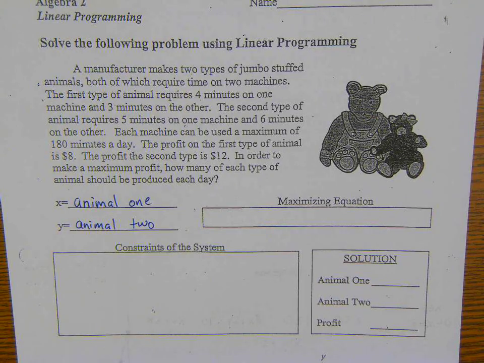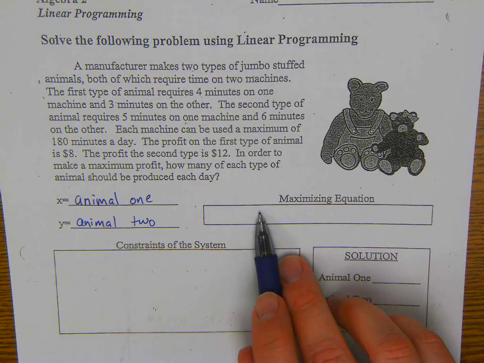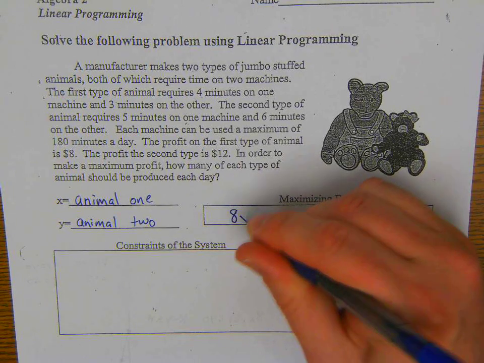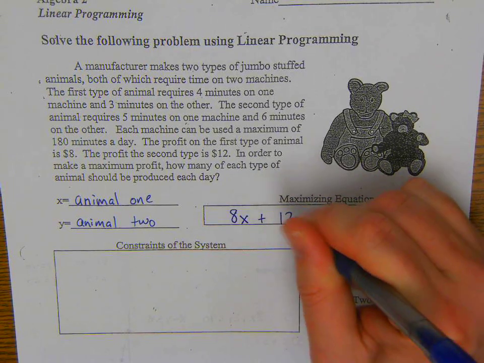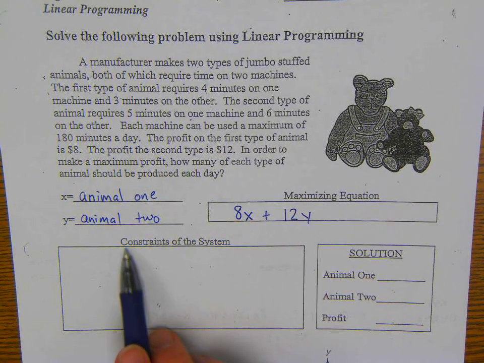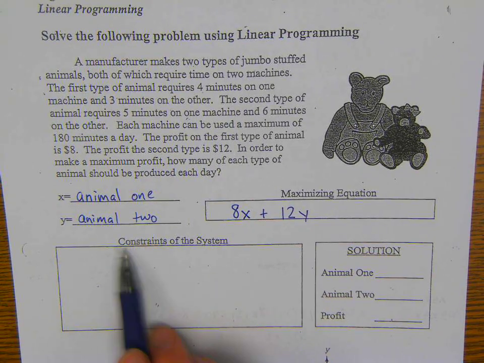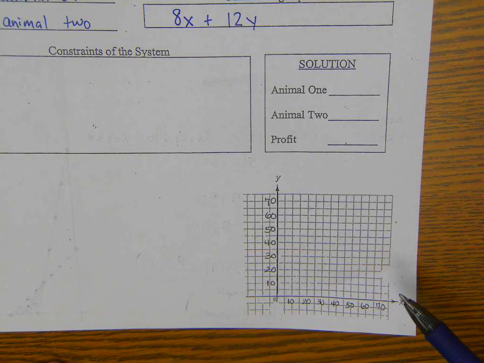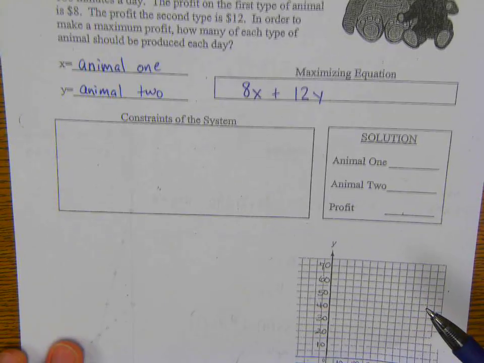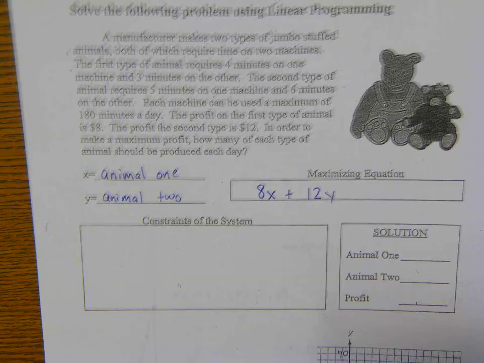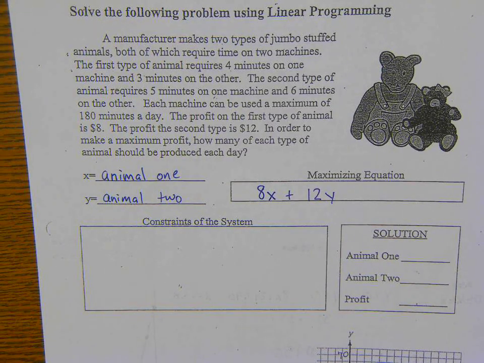Okay. The maximizing equation, by the way, that's what we're going to do at the end. That's usually dealing with the money. So they're making $8 for each of these plus $12 for each of these, so I'm just going to write that there. But the toughest part, constraints, by the way, are the inequalities. This is where we're going to come up with our inequalities that we're going to end up graphing down here, so that we can figure out the maximum profit. So again, look at the information and see how many you can come up with.